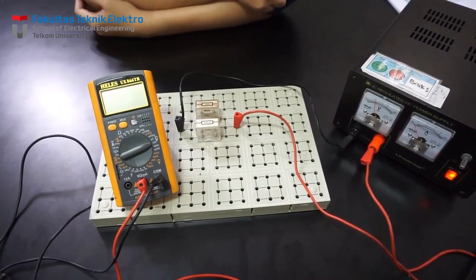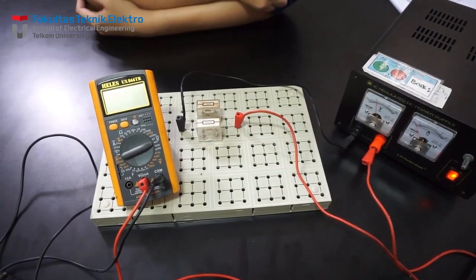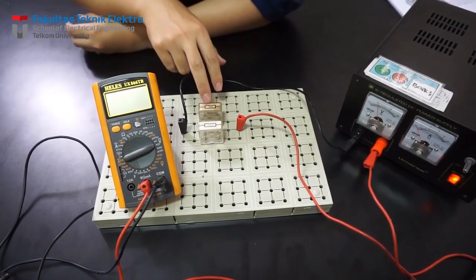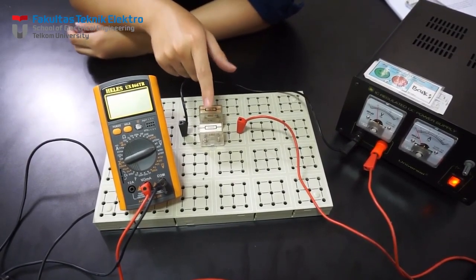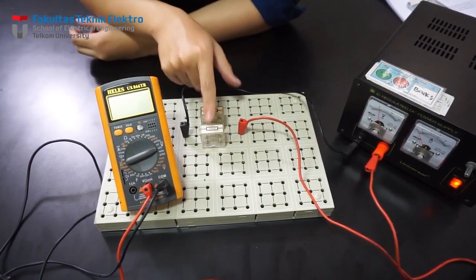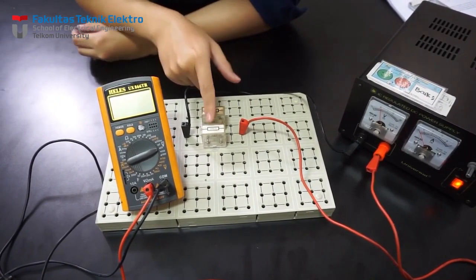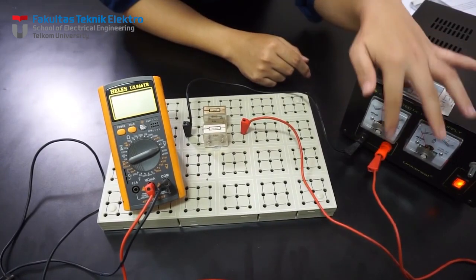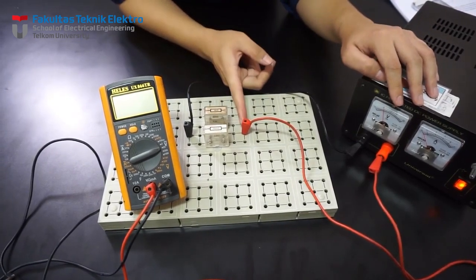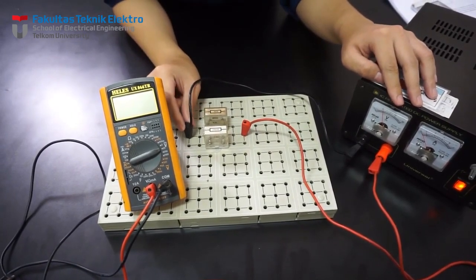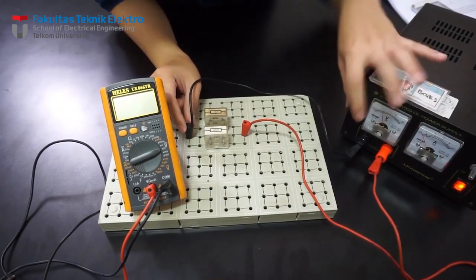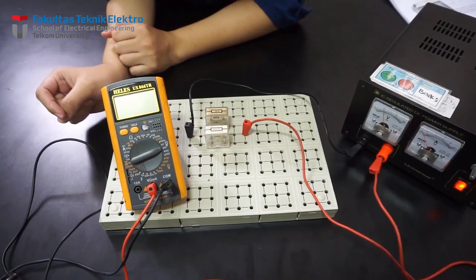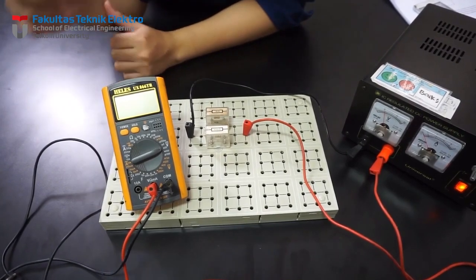Next, we will measure the voltage and current of the parallel circuit. And here we still use the first and second resistor. We place it branch off from each other, it parallel each other. Then here we can see from the power supply, it goes to the electrical socket, and then it's branch off to the first and the second resistor, and then it goes back again to the power supply.